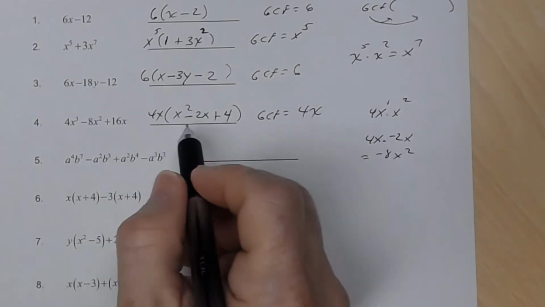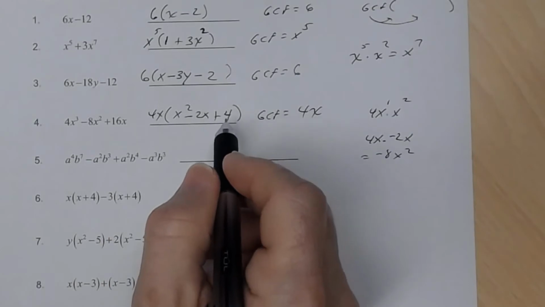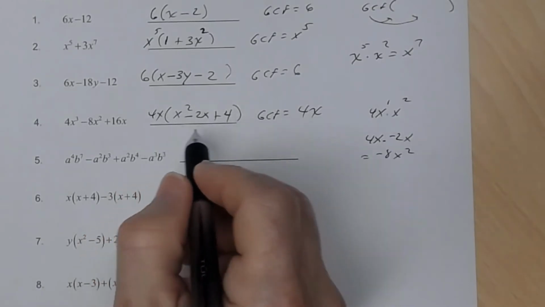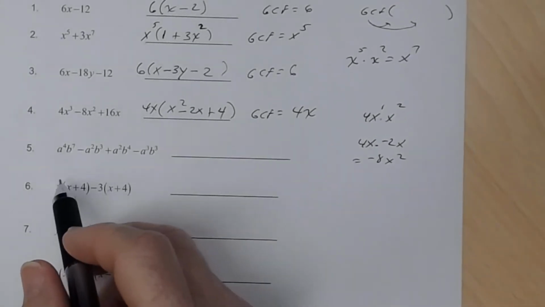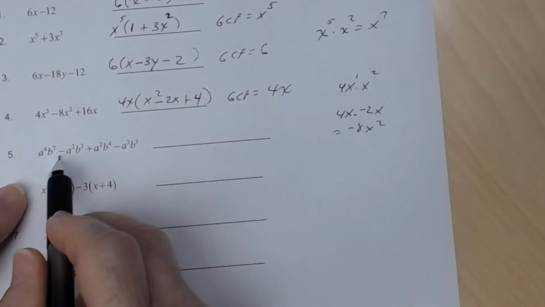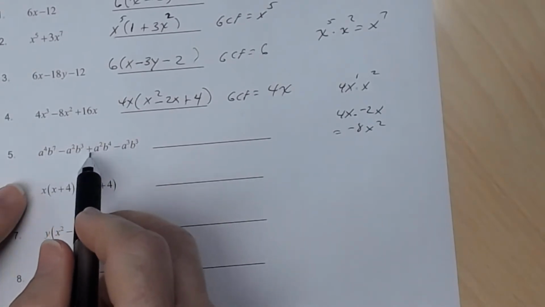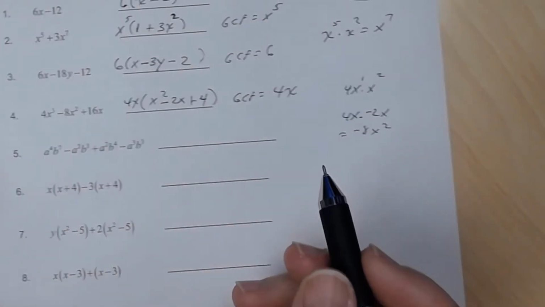This is just x. So I already factored out that one factor that you see here. It's right here. So all you need is this constant. 4x times 4 is 16x. Okay, now over here, all these coefficients are either 1 or -1. So 1, -1, 1, -1. So the GCF of the coefficients is just 1.